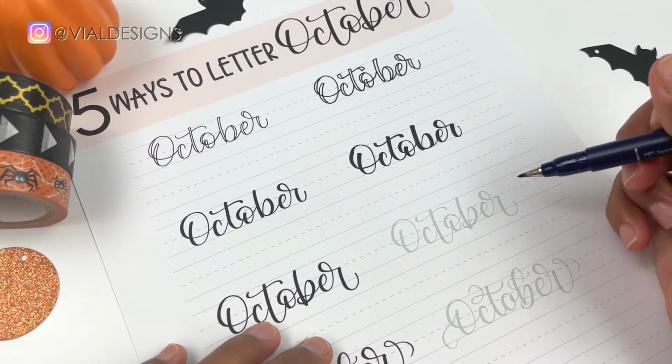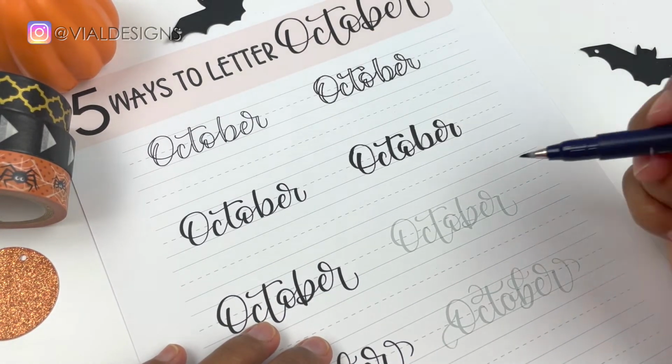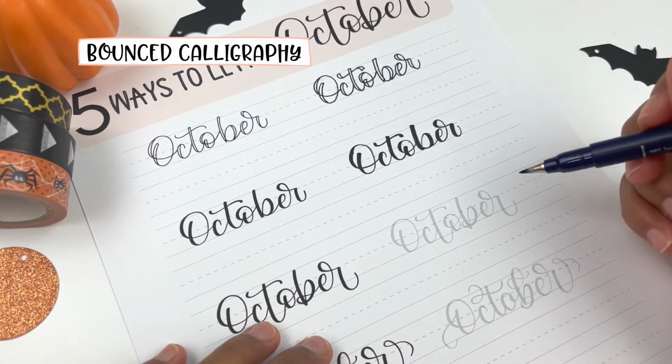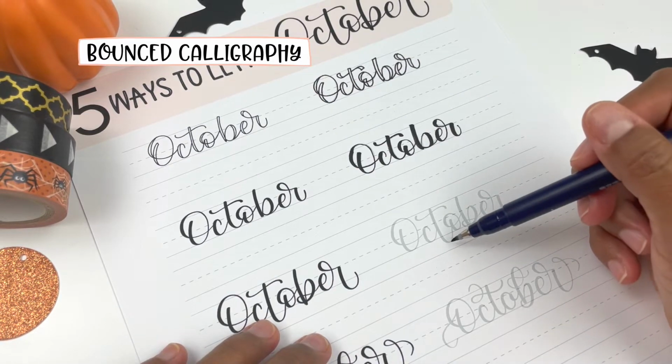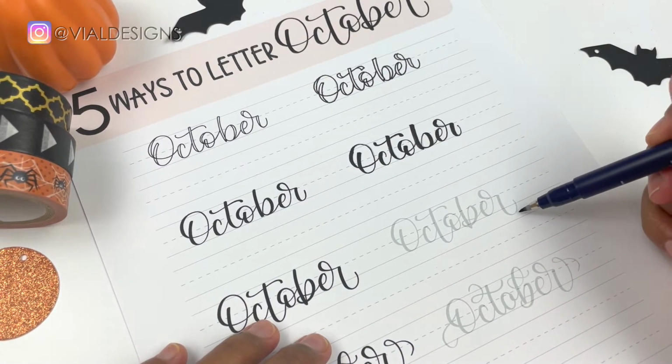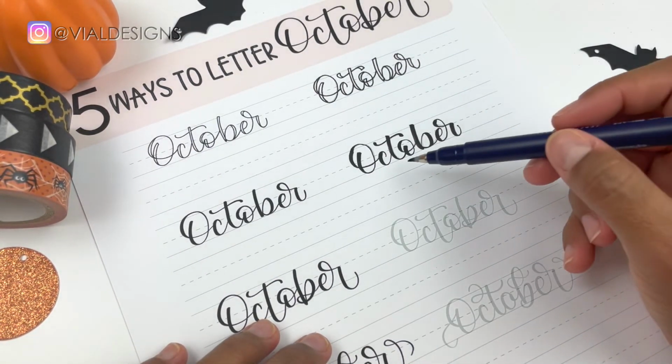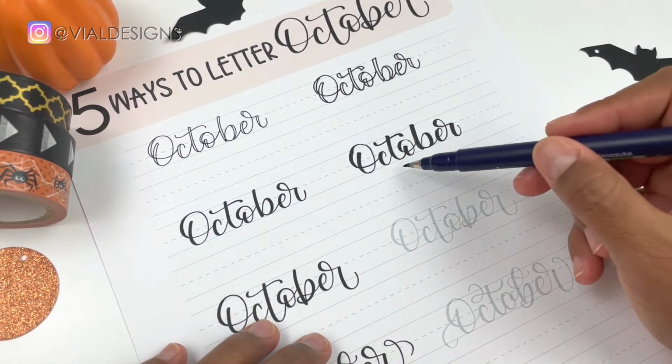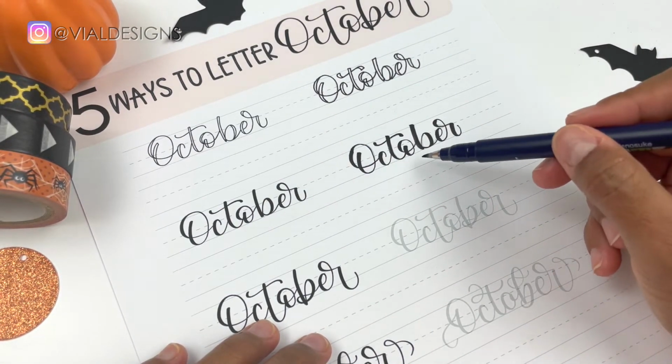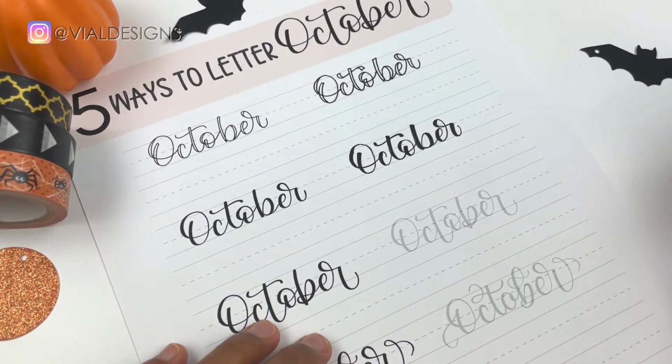The third way that we're gonna letter October in calligraphy is with a bounce calligraphy style, and if you see here, some of the letters are bouncing off the page compared to the basic style where all the letters are on the baseline.